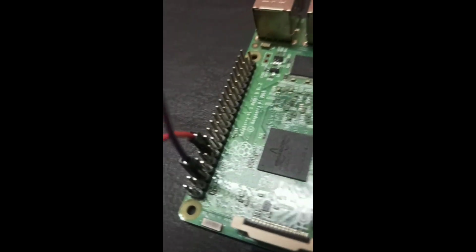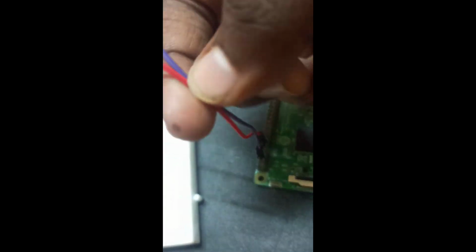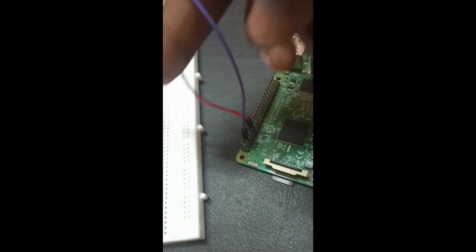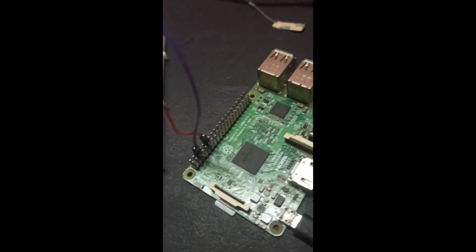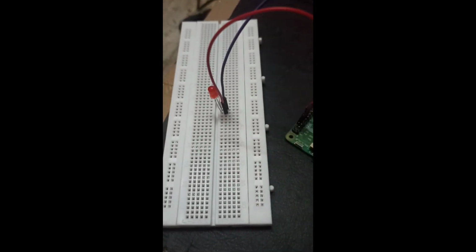This pin is connecting to ground and this pin is connecting to pin 12. This connection is a must, and after that we move to the code.